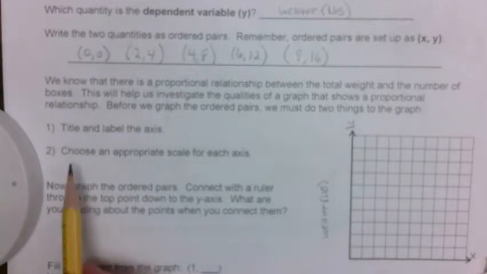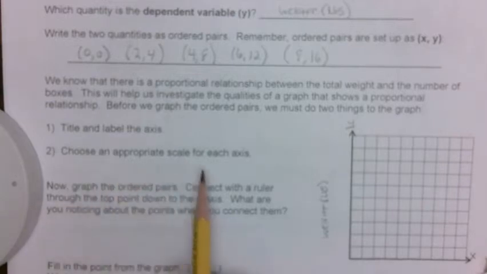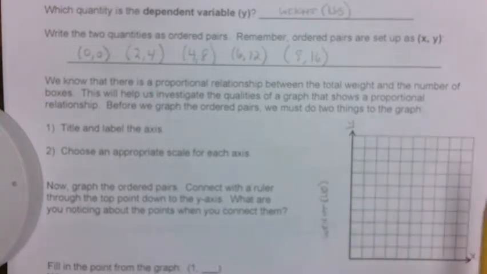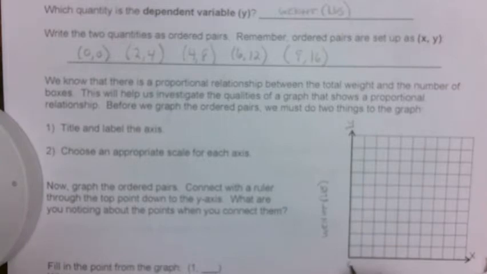The second thing we need to do is choose an appropriate scale for each axis. By appropriate scale, I mean I want to try to use up as much of this graph as possible so that I can easily read and interpret my graph. Where the x and the y-axis meet, this point right here is the origin, and I know the origin is at 0, 0. So I'm going to put a 0 on the x and a 0 on the y.